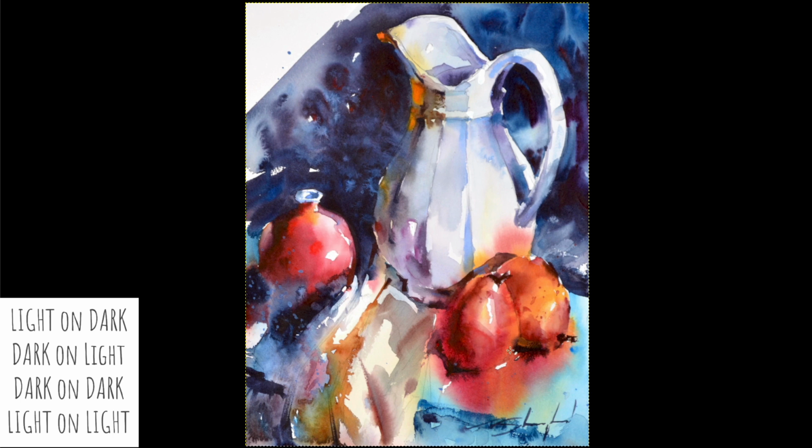Where have we got some dark on light? We've got this edge here is kind of dark on a lighter background. This edge here is kind of dark on a lighter background, but there's not a huge amount of that going on. But there's enough kind of soft and lost edges everywhere else to make up for that. We don't need to always force everything as much as possible.